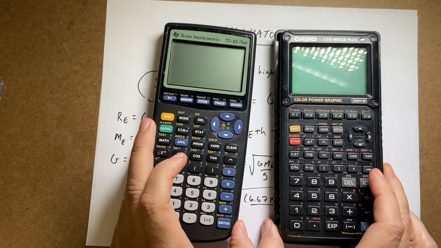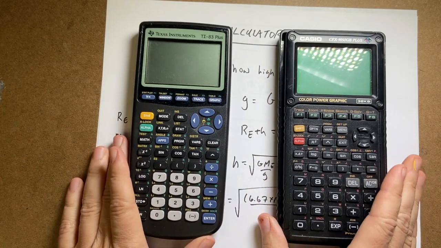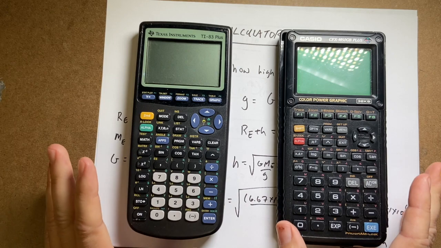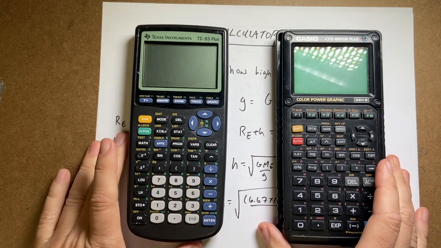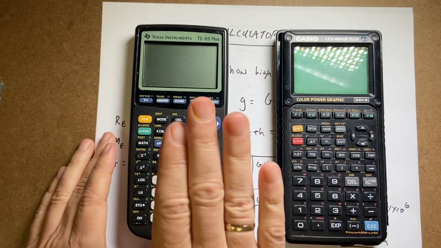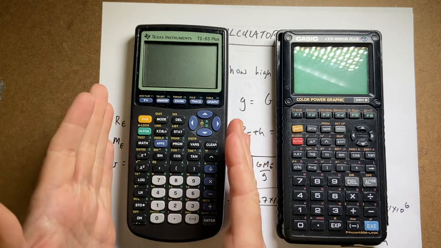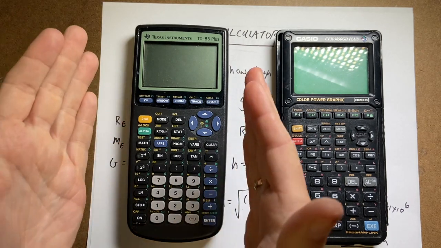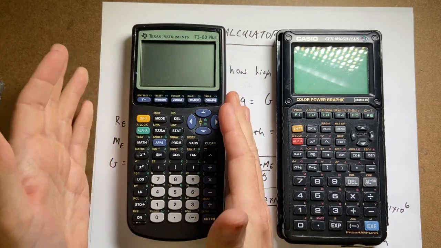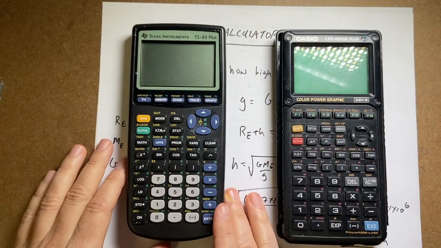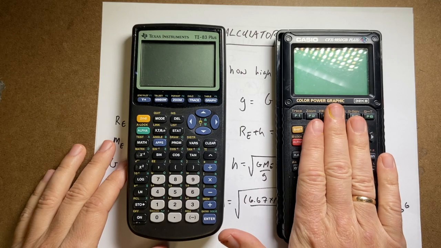The problem with both of these is even now you're going to be paying $100, $150 for these. They're not cheap calculators. So unless you are required to have these, this is my own personal feeling. If you're in my physics class, I would say don't get this calculator. But if you're in a math class that requires you to have this calculator, then you should probably do what's required. I haven't used this one in a while.